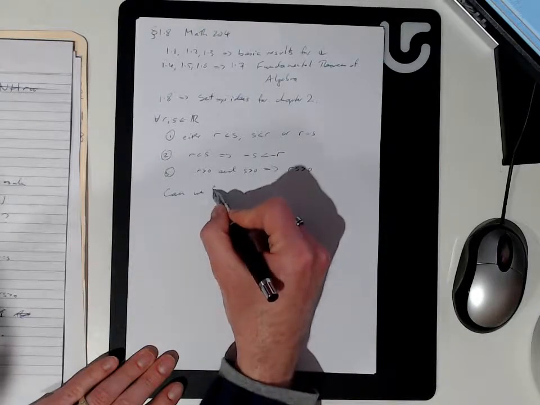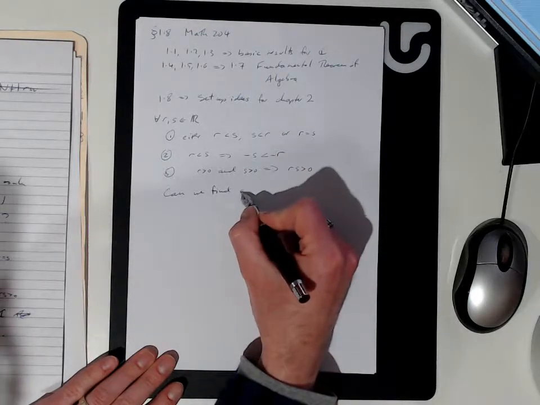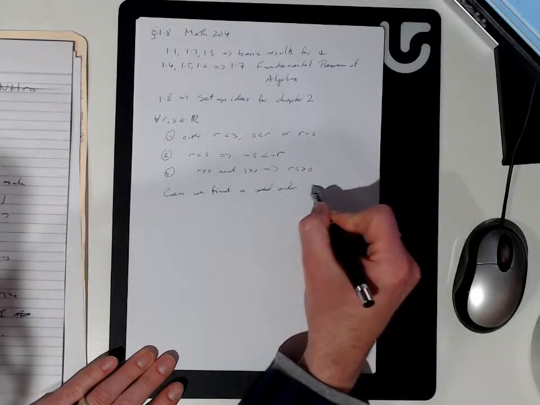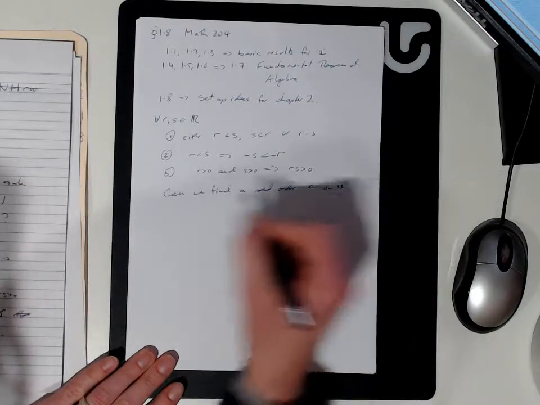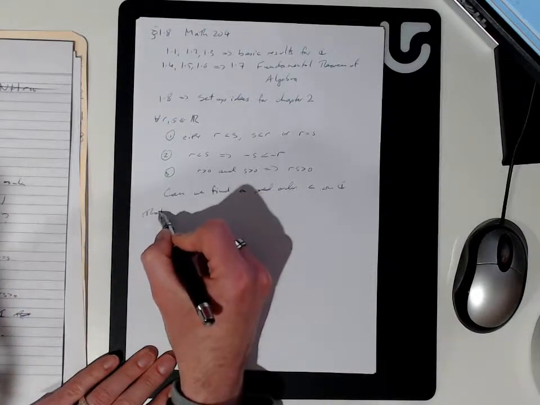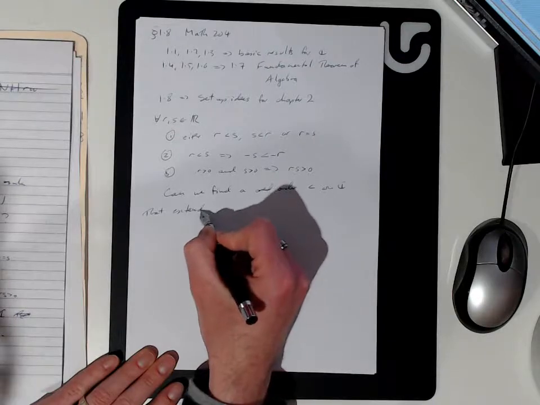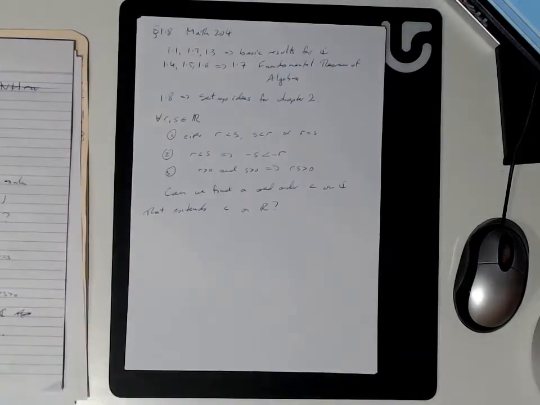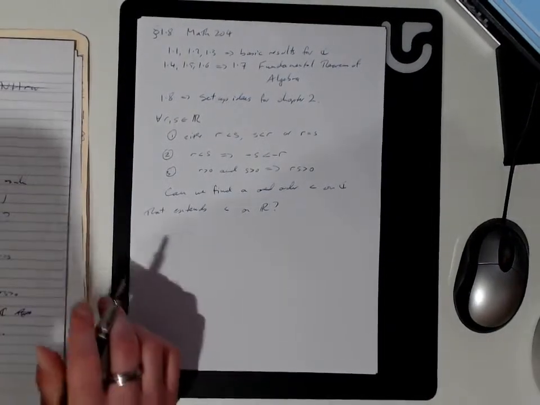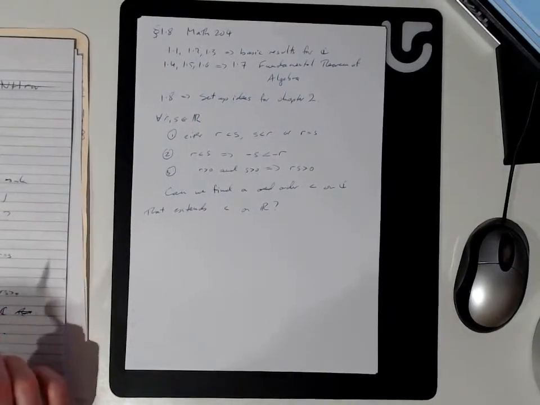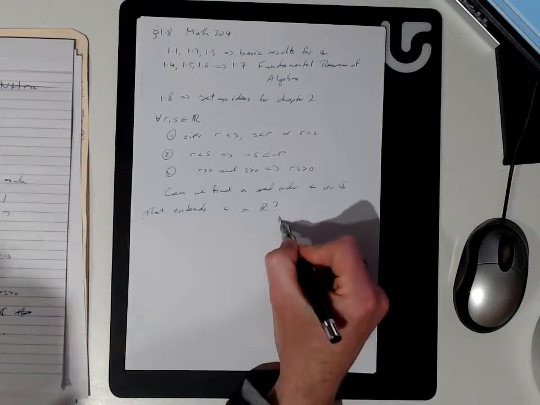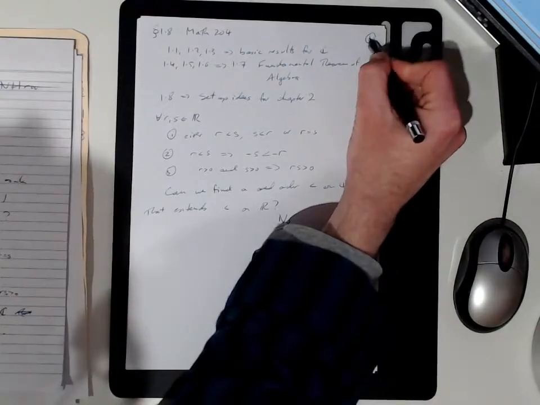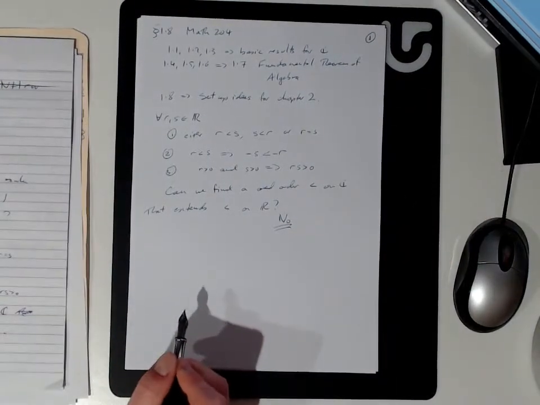Can we find an order on complex numbers that extends the order on the real numbers? That would be very nice. And we know that lots of other properties about the real numbers extend quite well to the complex numbers. The answer is no, and the rest of this lecture is going to be an attempt to try and justify that. So first of all, I'm going to tell you what a total order is.